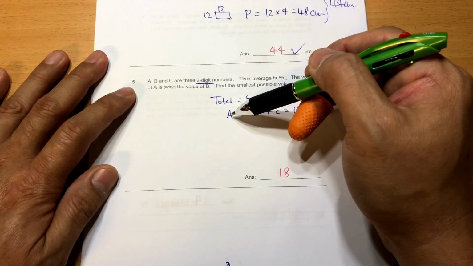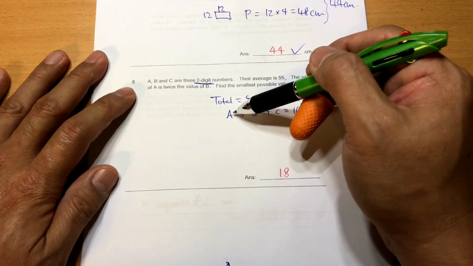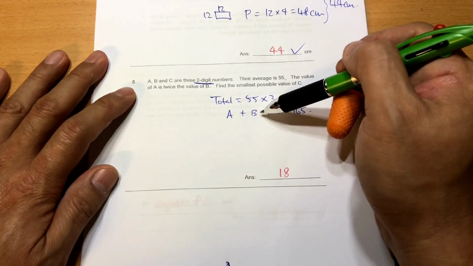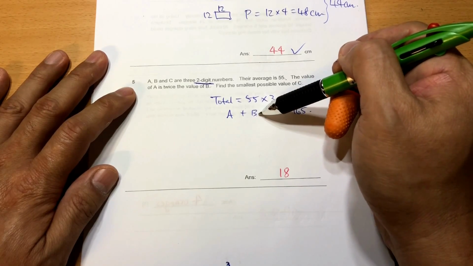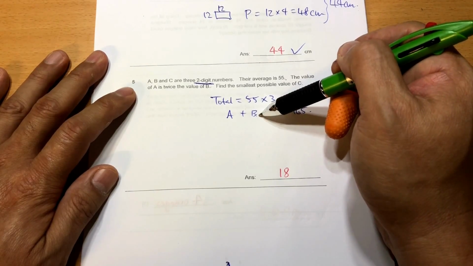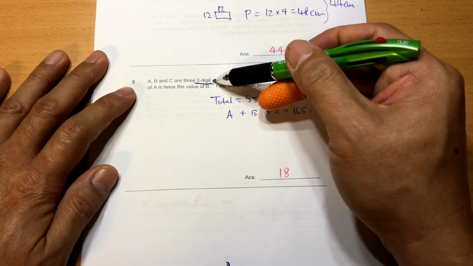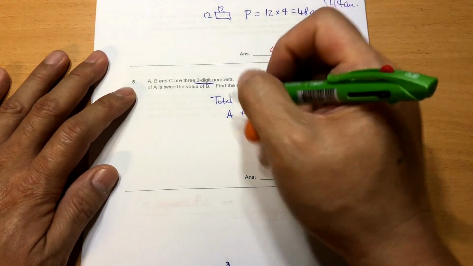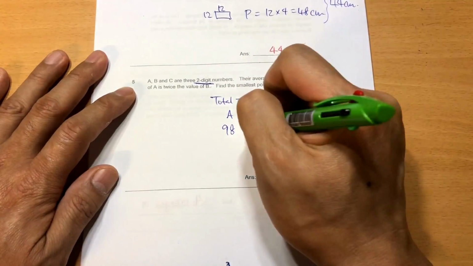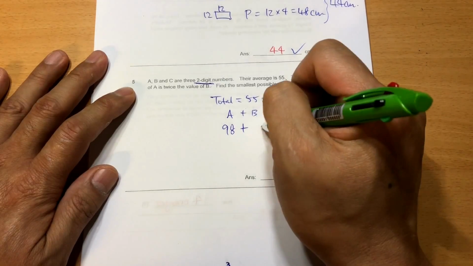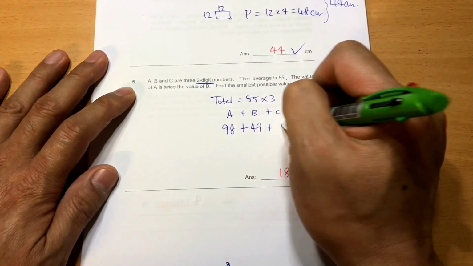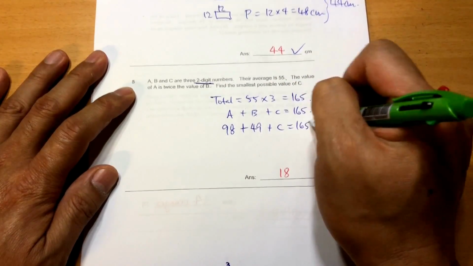Well, 99 is the biggest number, but 99 divided by 2, we can't have a decimal place because that's a 2-digit number. So make it 98 then. B will be half of that, which is 49, plus C equals 165.